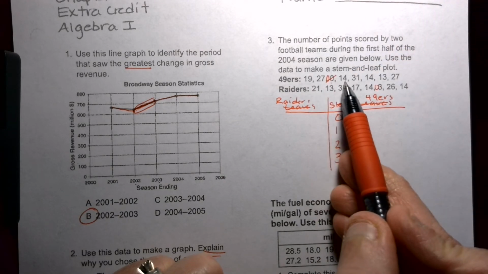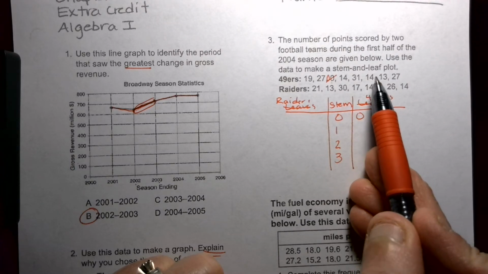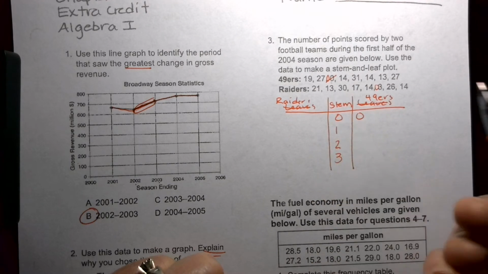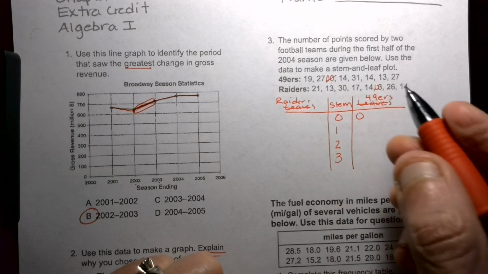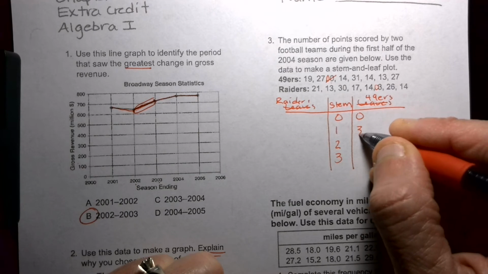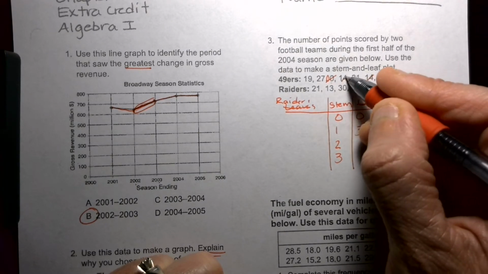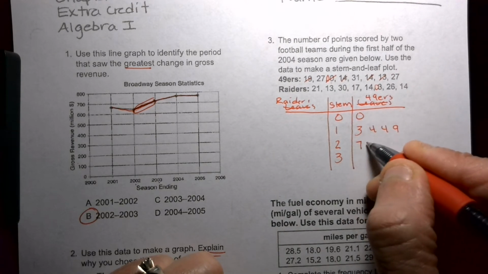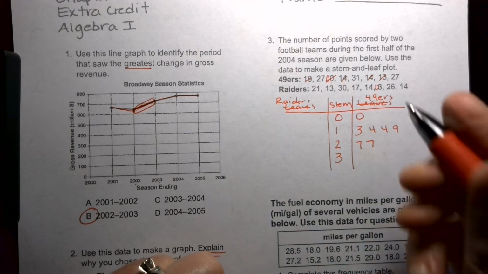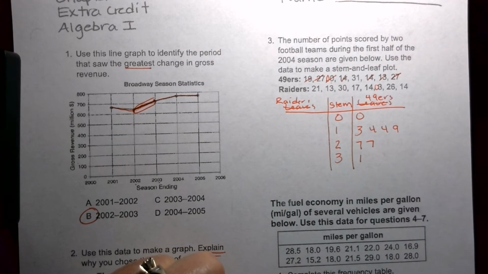Got a 19, a 14, and a 14. So 4, 4, and 9. Wait, whoopsie, I missed the 3. 3, 4, 4, and 9. And then the 2s, I've got 2 7s, so we list both of them. And the 3s we only have the 1.